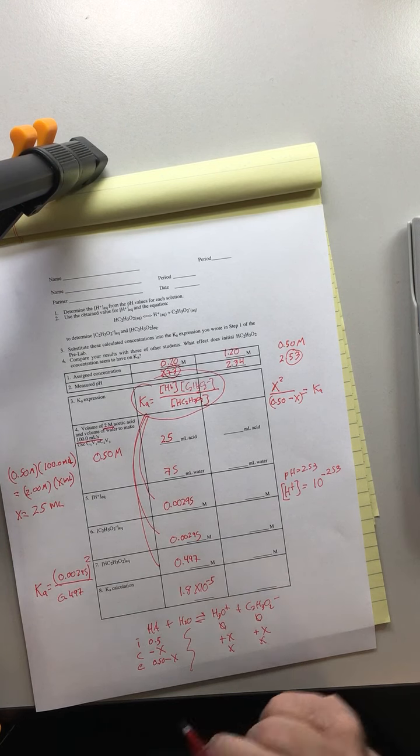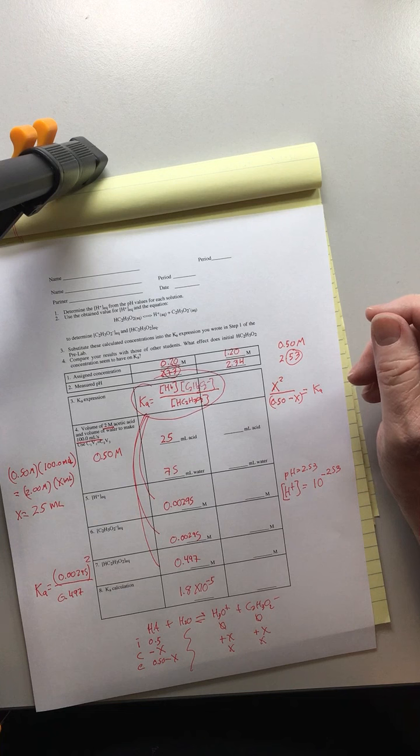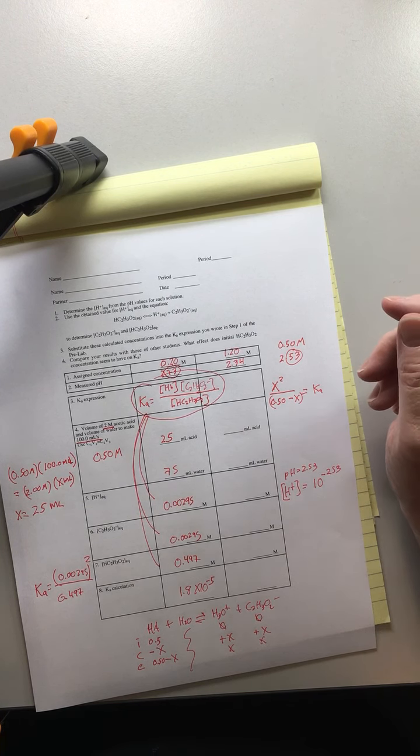Okay, so that's how we do this experiment. That's what this lab looks like, and that's due this week. I don't remember what day I put as the actual due date, Wednesday, Thursday, or Friday, but get that in as soon as you can so that we can move on to the next assignment.